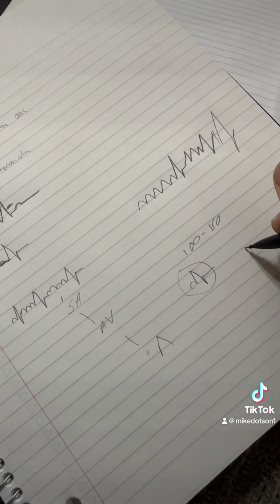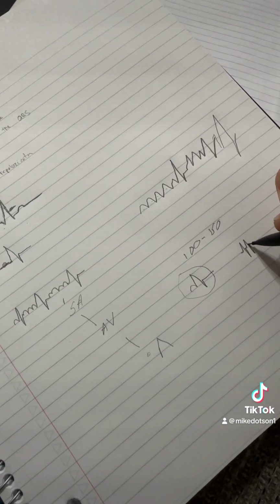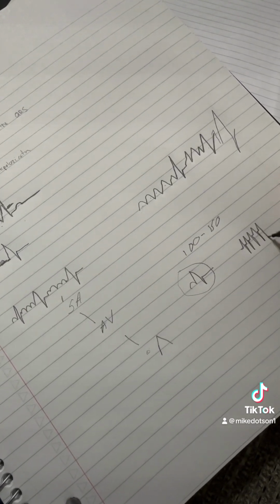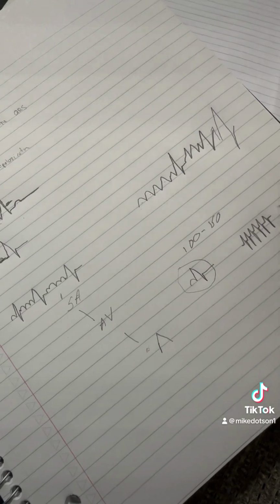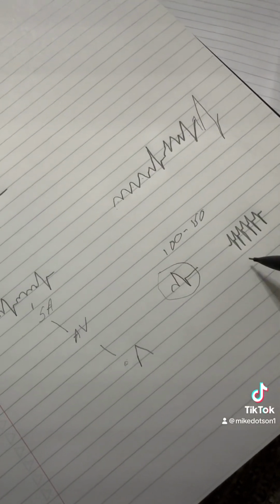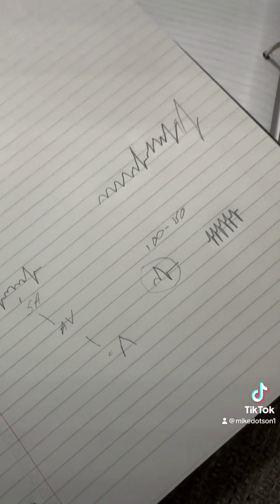SVT, the hallmark sign is you will very rarely see P waves. There's P waves, but most of the time they are buried inside of the QRS because they're firing so fast. That is treated depending on if they're symptomatic or asymptomatic, sick versus not sick.